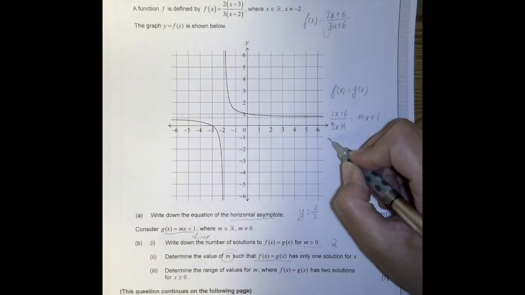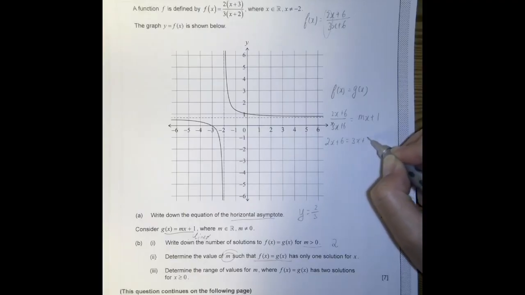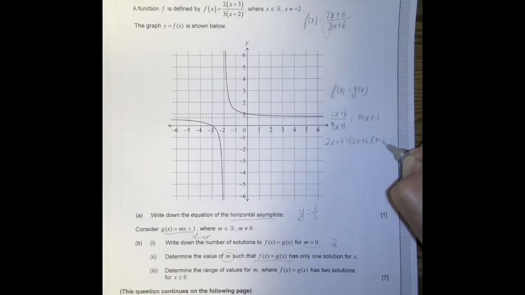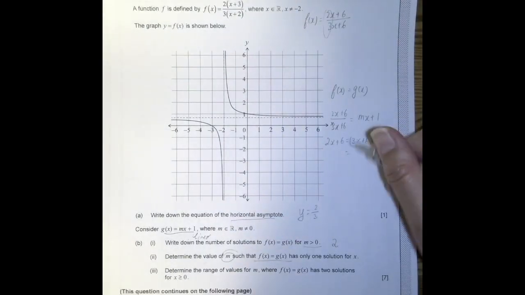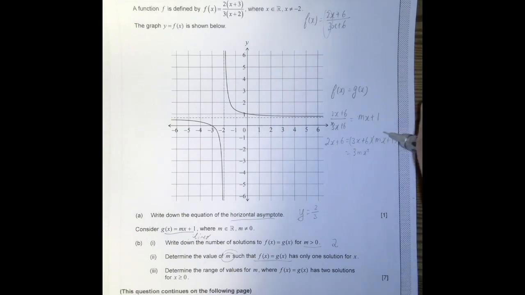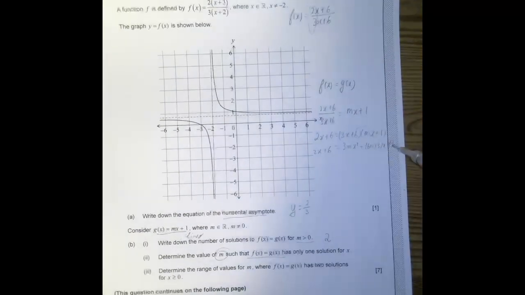If I multiply this over, I have 2x plus 6 equals (3x plus 6) times (mx plus 1). If I expand that, I will have 3mx squared plus 6m x plus 3x plus 6, and then you have 2x plus 6.